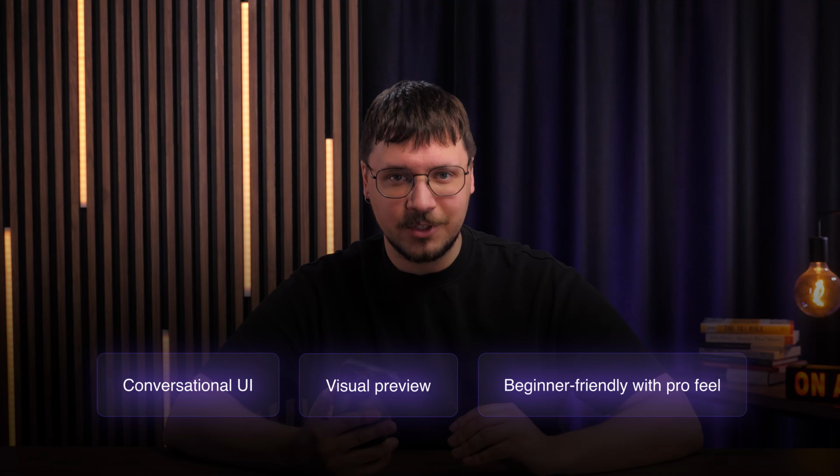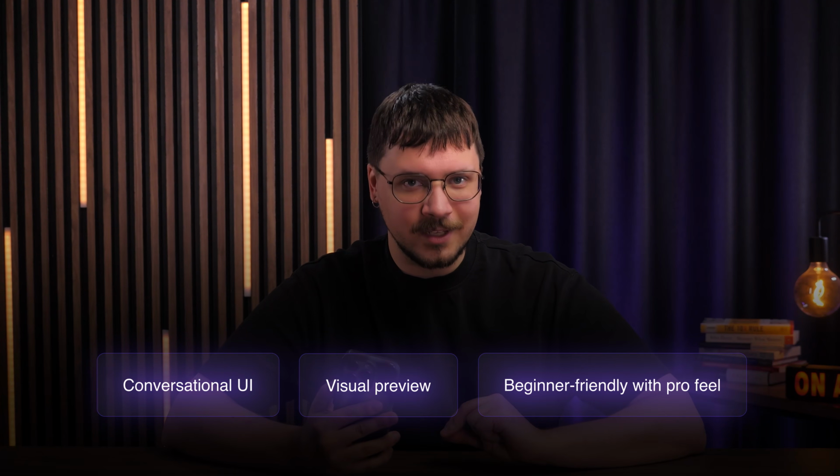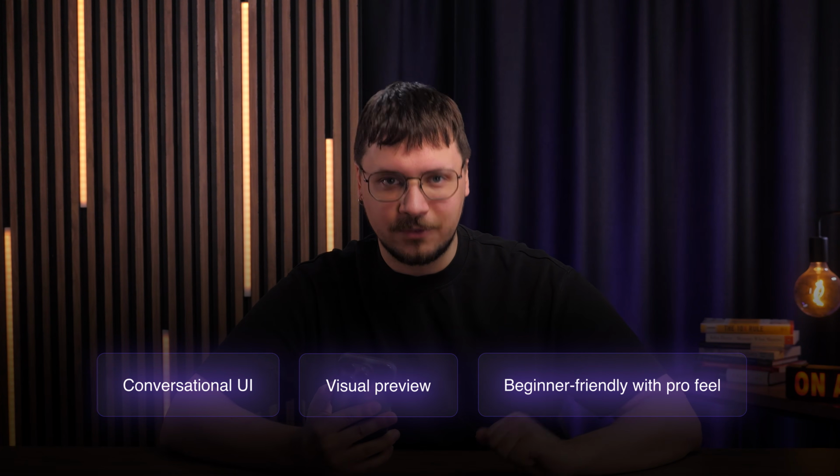The platform itself is very familiar. It's another conversational interface with a visual preview, and it's perfect as a beginner-friendly tool that still has that functionality that you want for a professional feel. If you outgrow Anything, they support code export so you can move to a more advanced platform like Flutterflow without any friction. The catch is that Anything is still fairly new.